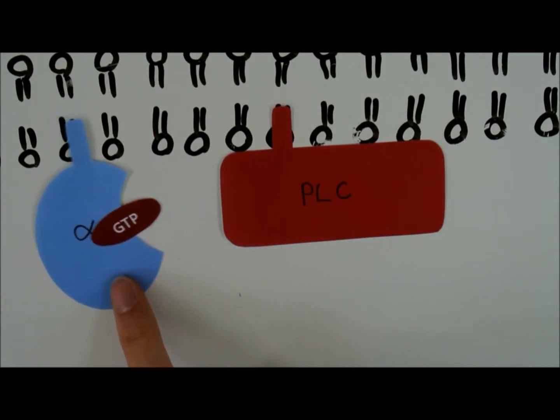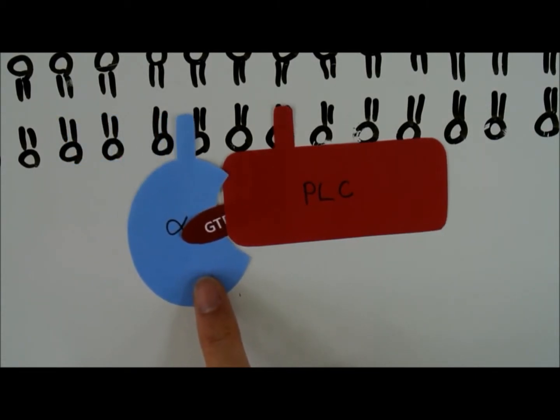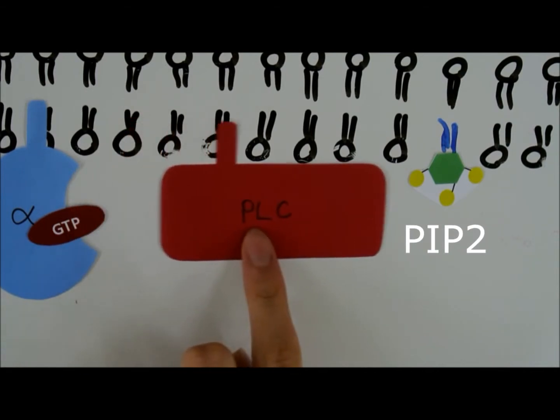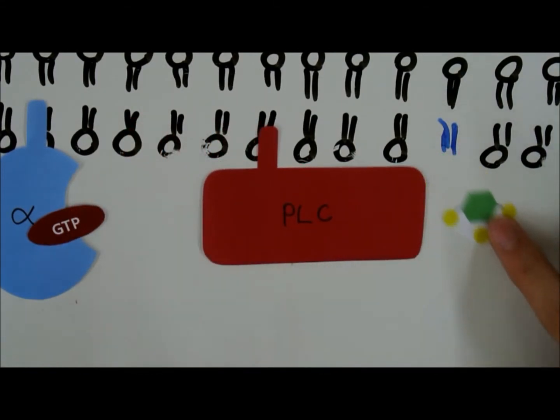The separated G protein alpha subunit binds to phospholipase C, also known as PLC, and activates it. PLC is an enzyme that digests phospholipids in the cell membrane. PLC uses energy to break the bond between the head and tail group of the phospholipid called PIP2.